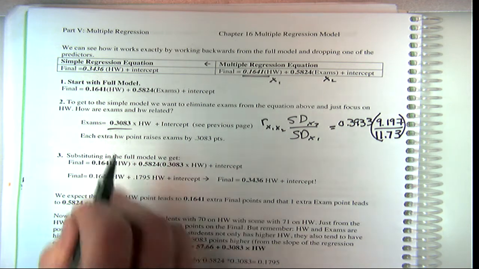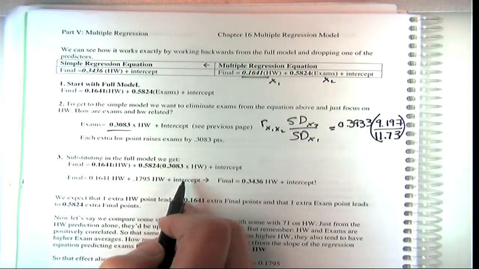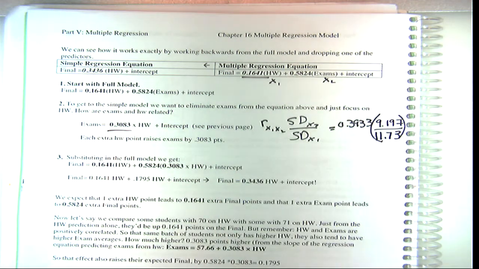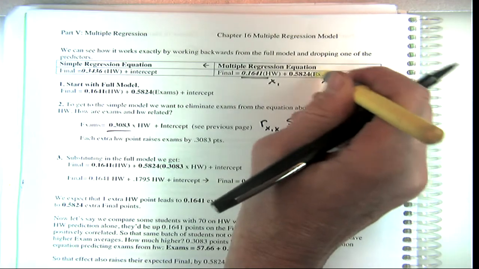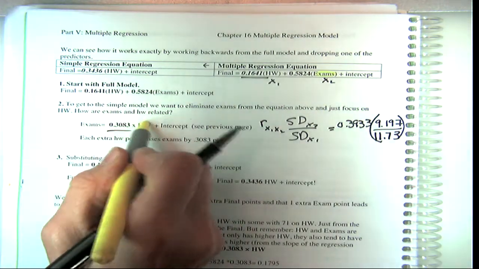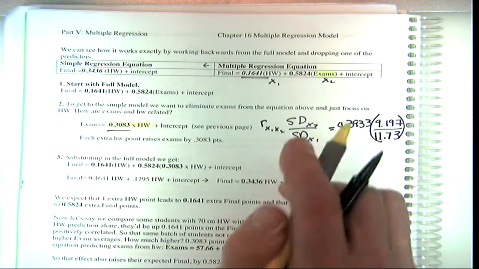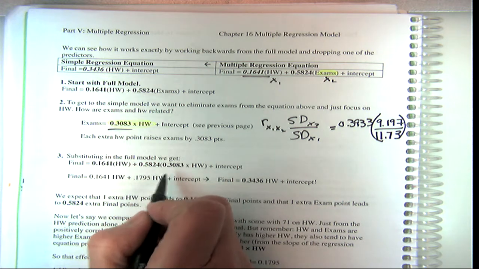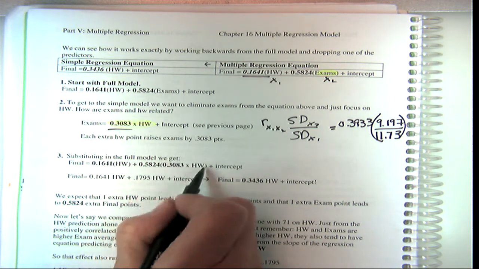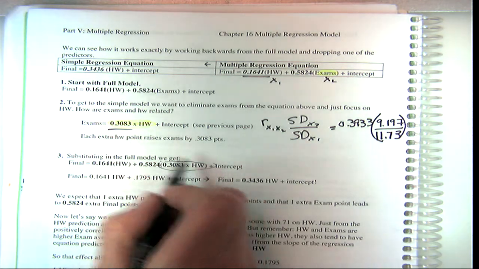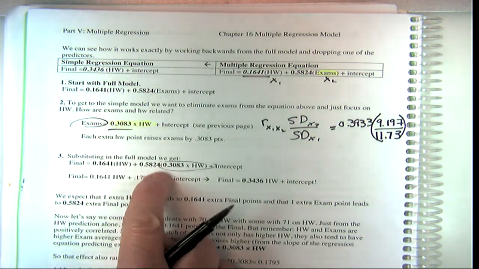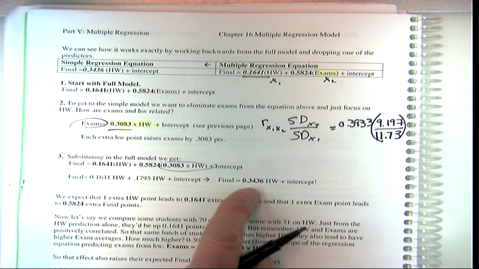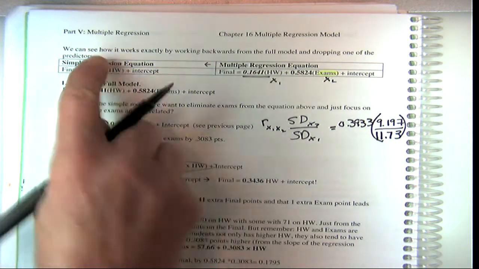All right, so now we've got that. And what we're going to do is just substitute it in for exams right here. See this exams right here? We're going to substitute this in for it. And then won't we have something that's completely in homework? See, we did it right here. So we took this right here. This right here is that right there. So when we multiply those two together, we get that. And add them, and there's where we get a bigger slope in the simple one.